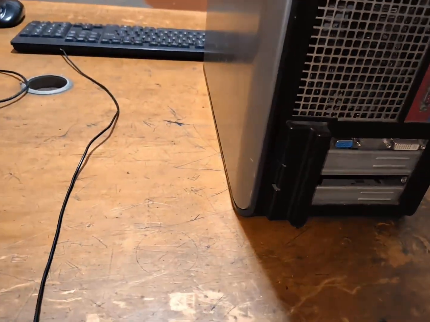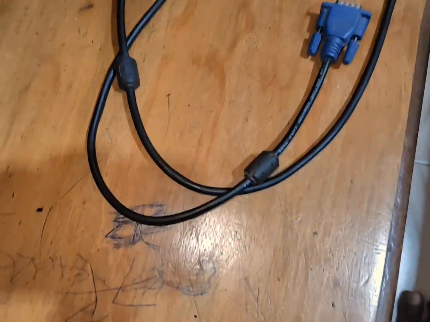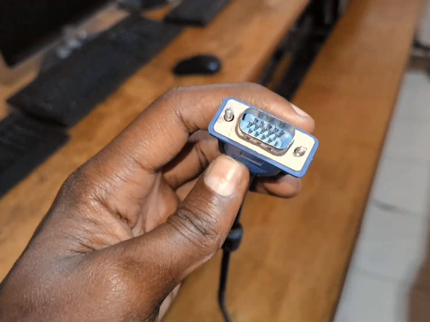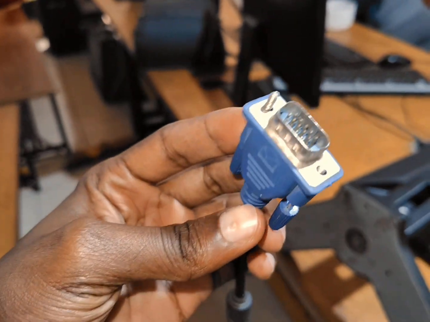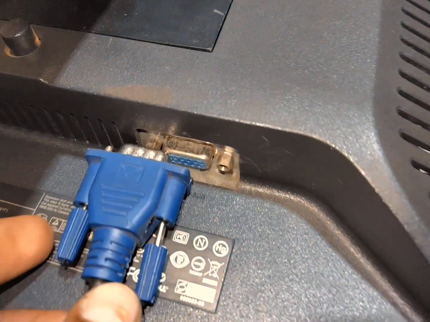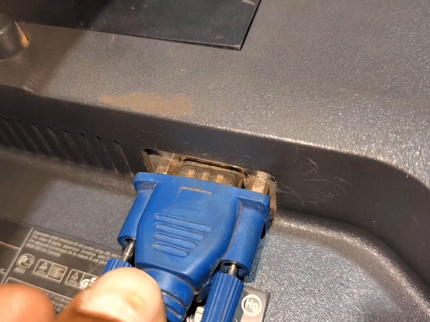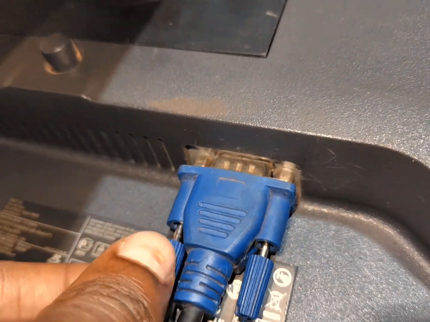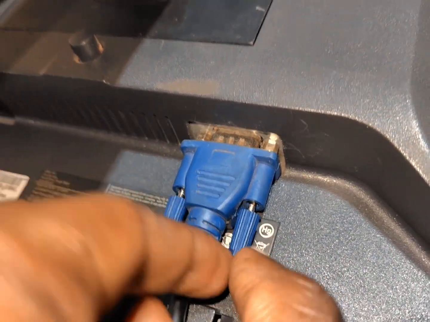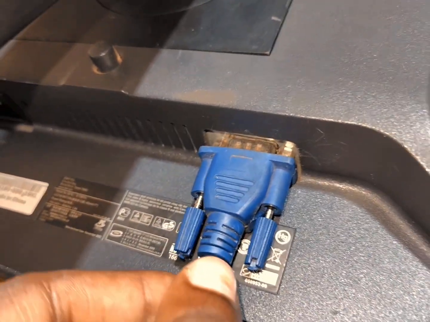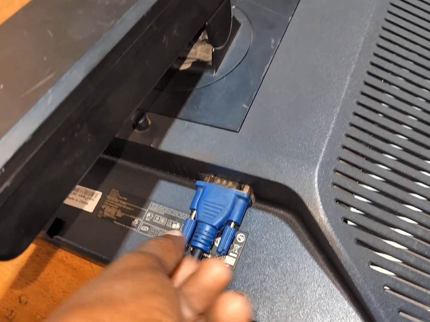So what is what? Okay, there is also what we call a cable. This is a VGA cable. On this side, it has what we call a female VGA connector, which you connect on the male one, like that. Then you have to attach it well. You tighten the screws so that it can't get out. As simple as that.